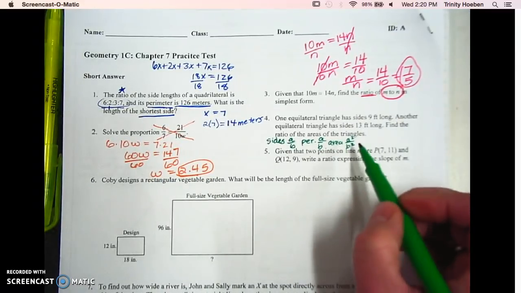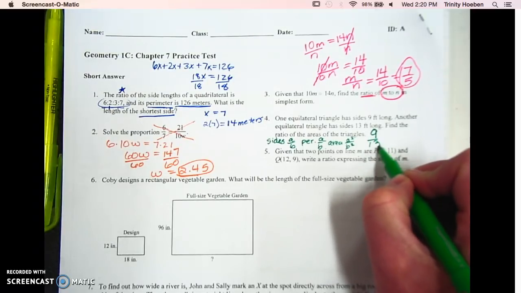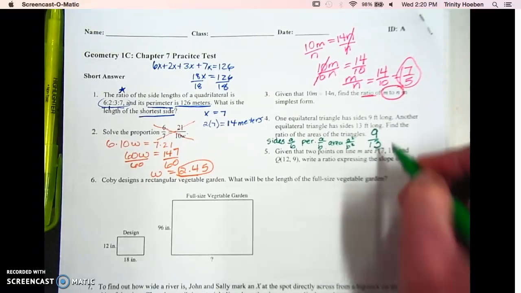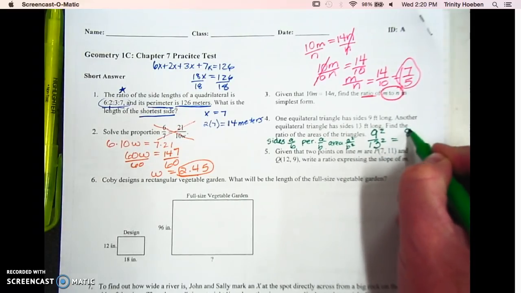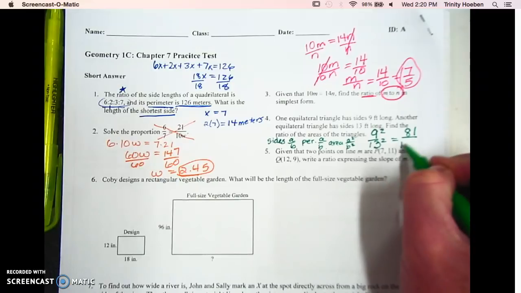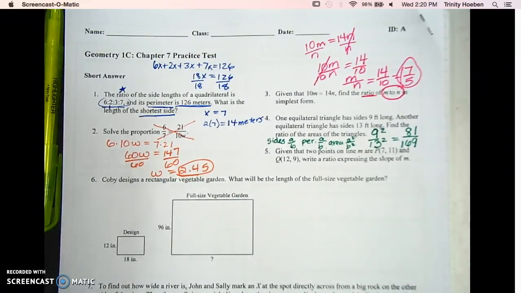So if the sides are in a ratio of 9 to 13, we're simply going to take those two numbers and square them. So 9 squared is 81, 13 squared is 169. If you can reduce it, you would reduce it.